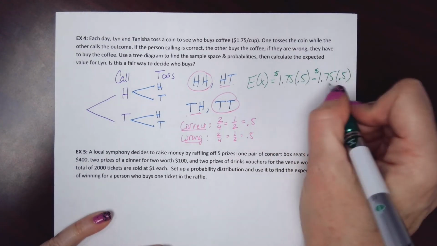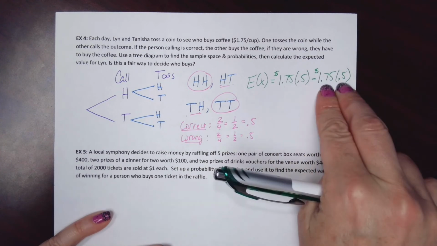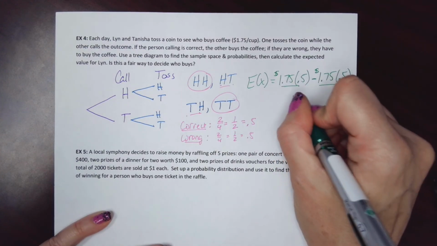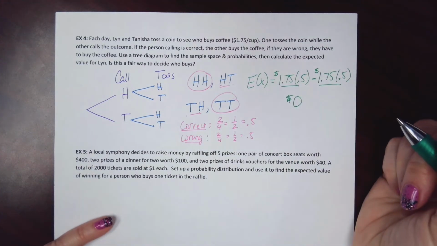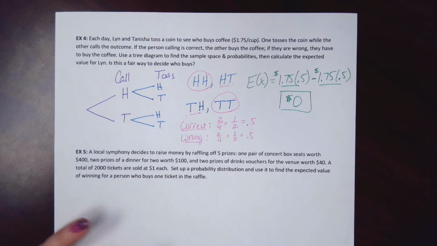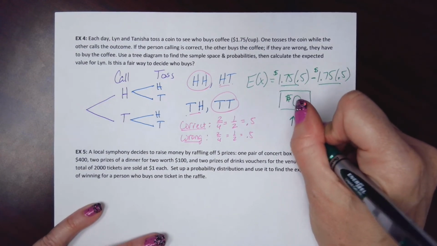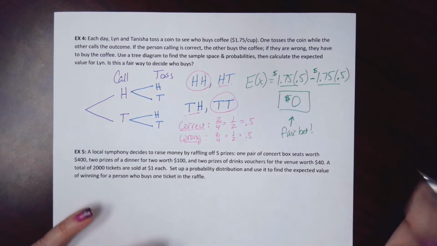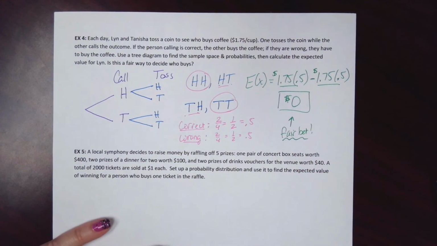Well, if I multiply this and then multiply this and find the difference, they're the same thing, right? So I can plug it into my calculator, or I can reason through that my expected value for this bet is $0, which means it is a fair game. It's a fair bet. They're just having fun. They're equally likely to just take turns buying the coffee.